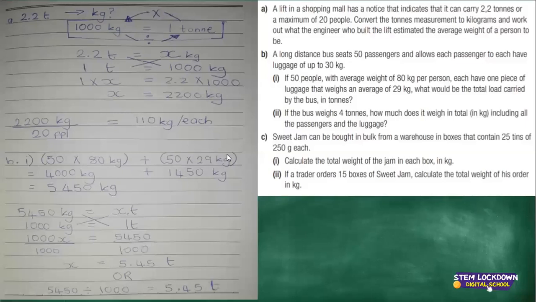The second bracket would have the total weight of the bags carried by those 50 people. That is why it is 50 multiplied by 29, because we are estimating that all those 50 people have bags that weigh an average of 29 kilograms. Then we've got our answer, 4,000 kilograms plus 1,450 kilograms. Then you have your final answer, which is 5,450 kilograms.